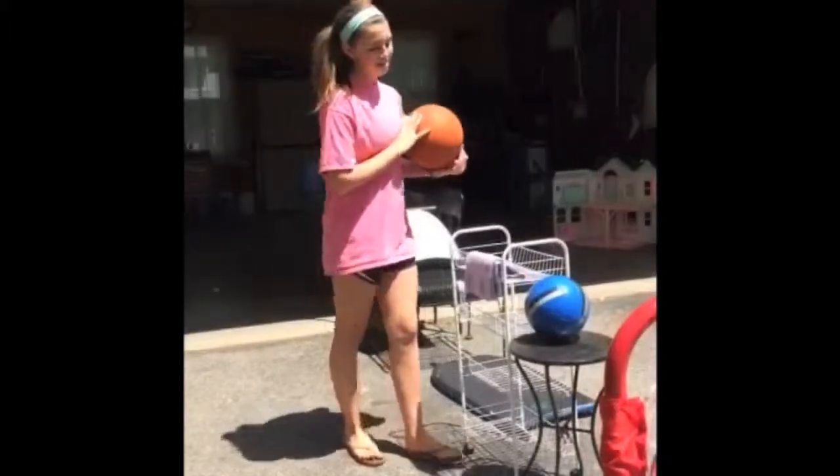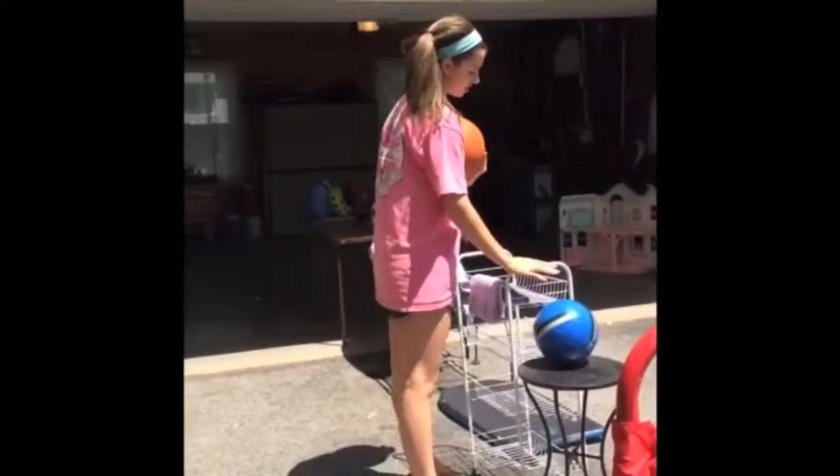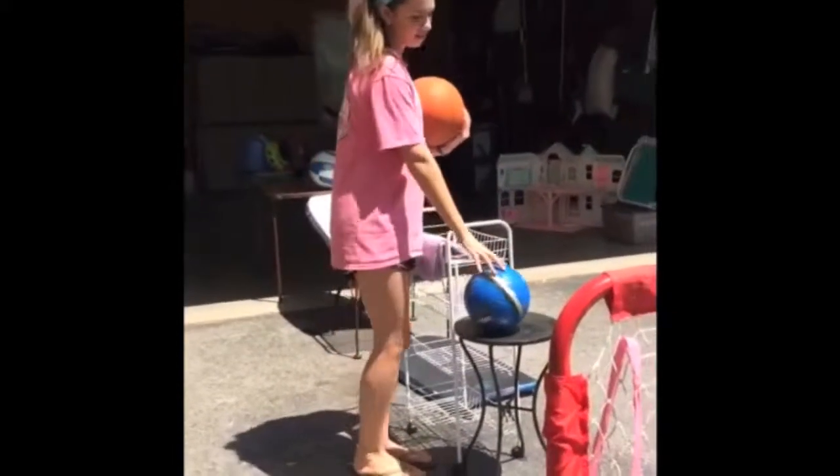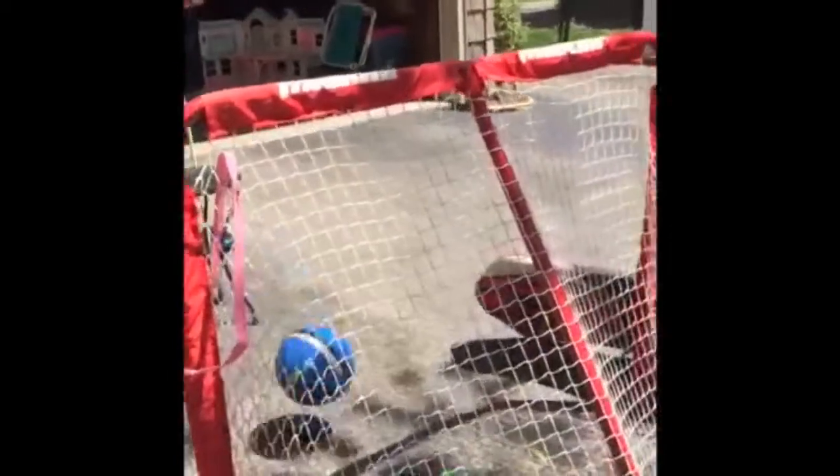The soccer ball is now put in motion because of the force acted upon it by this cart, and so because it's in motion, it's going to go down because of gravity, and it's going to go in the goal because there's nothing to stop it except the goal, so it's going to keep accelerating until it gets in it.